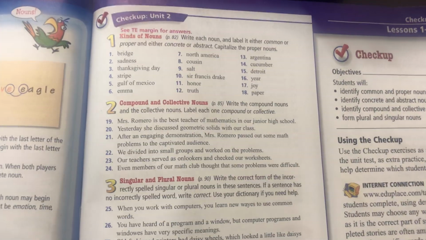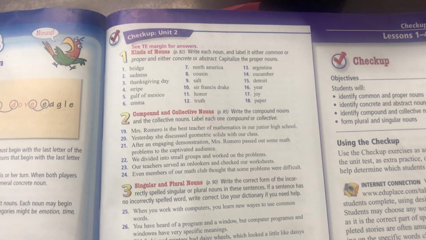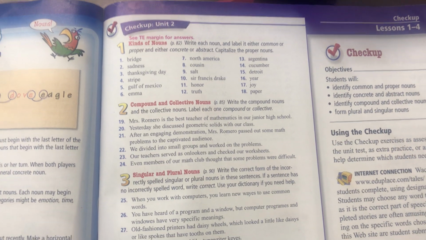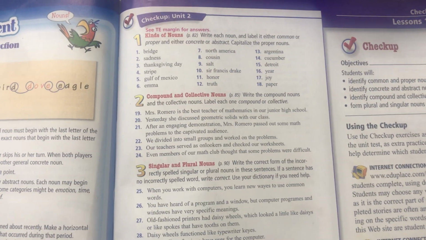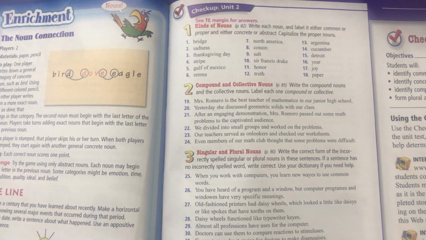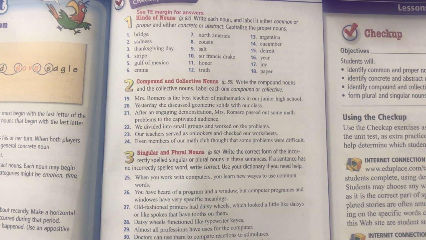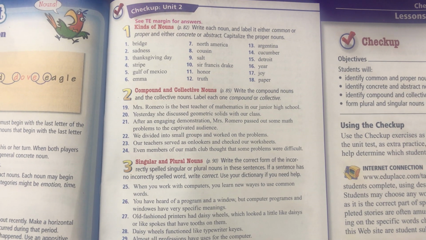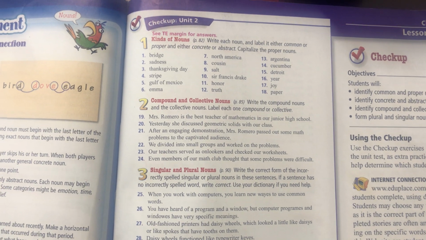So again, 101. So we're looking at that second section. So the instructions say write the compound nouns and the collective nouns. Label each one compound or collective. So let's look at the first 5 again, which we'll do the first 3 since that section is really small. I'm going to give you guys an opportunity to practice this on your own. So 19, Mrs. Romeo is the best teacher of mathematics in our junior high school. So I'll let you guys think about it for a second.